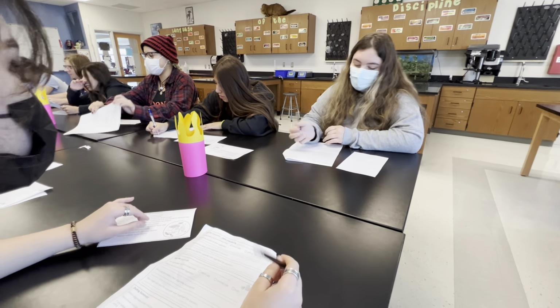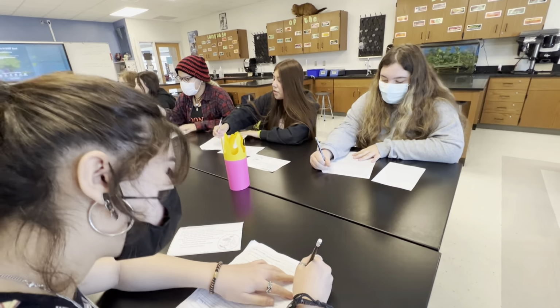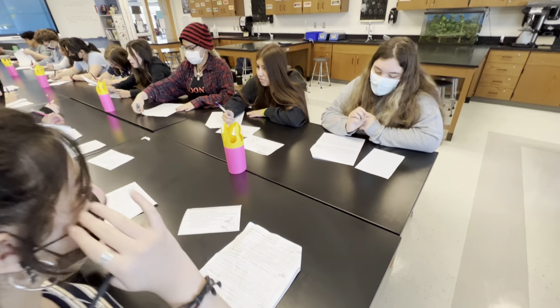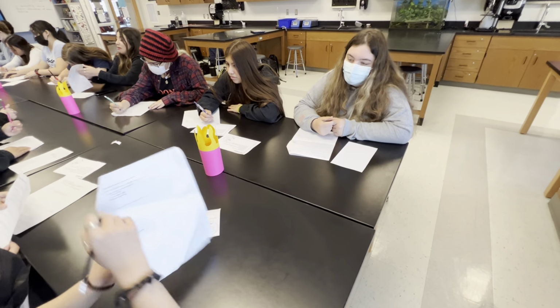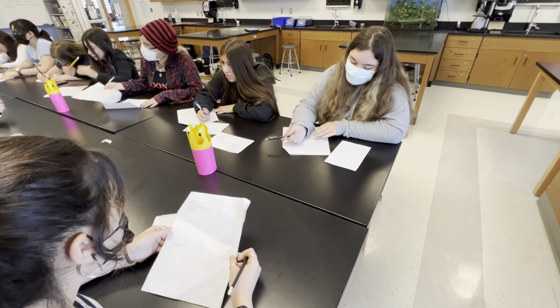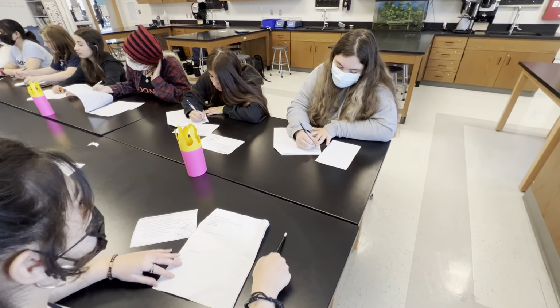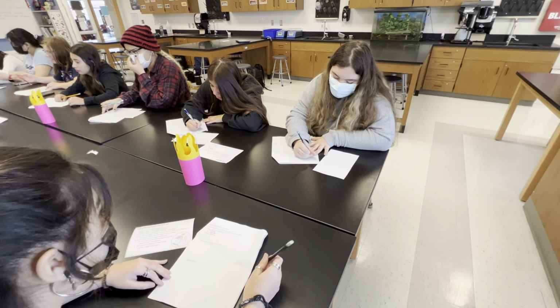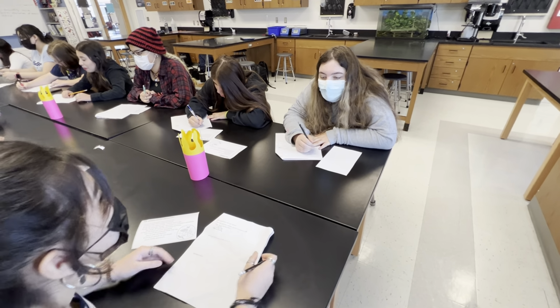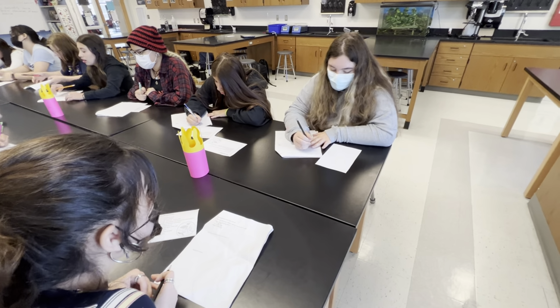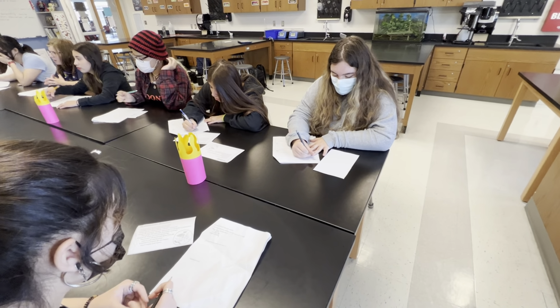Both plants. What is the function of your organelle? It's a transportation system in the cell. What is the function?